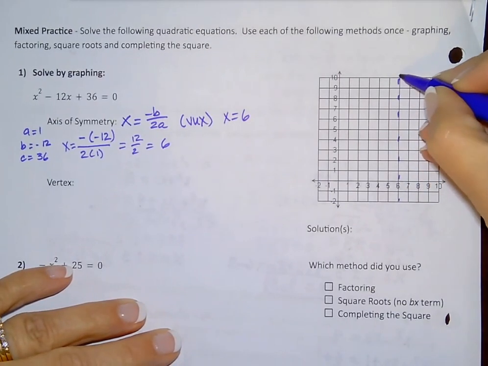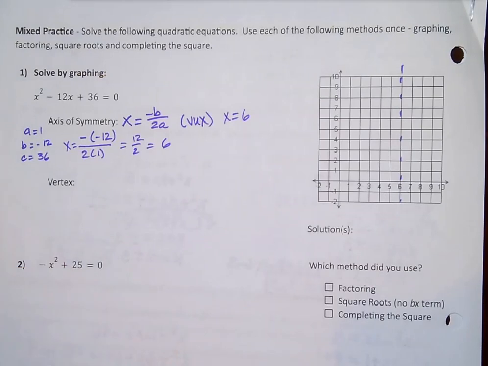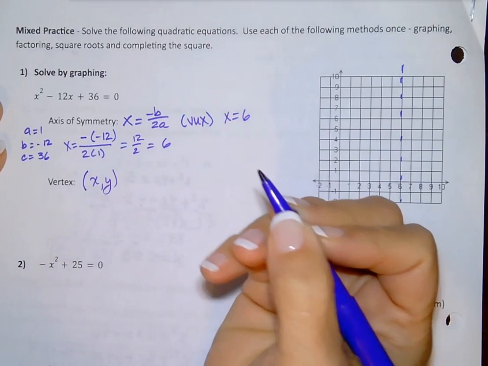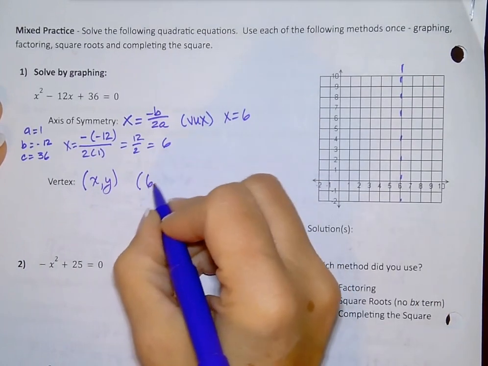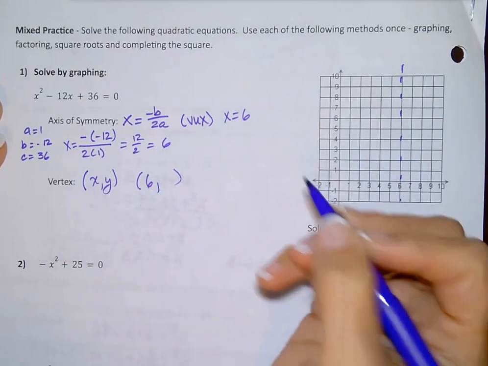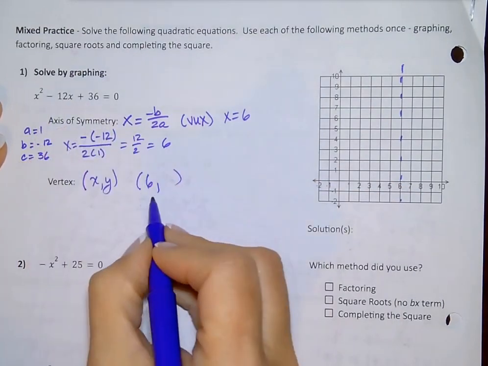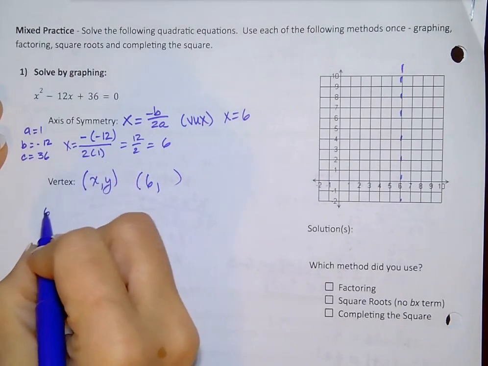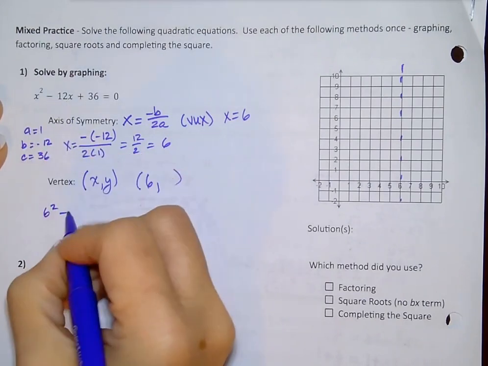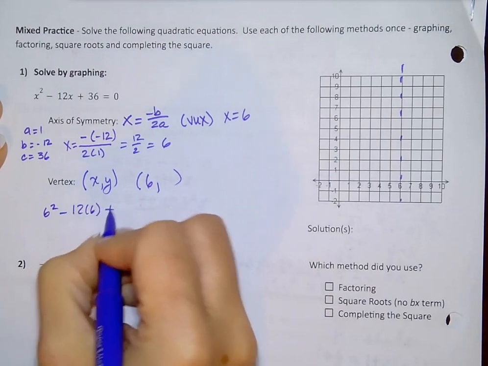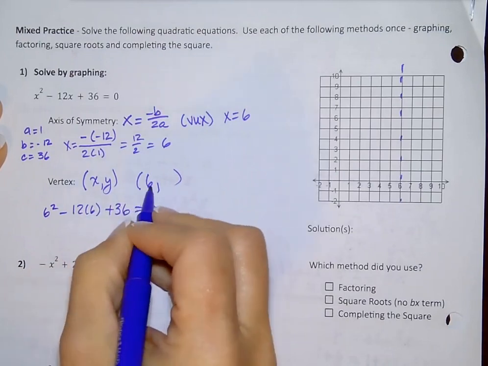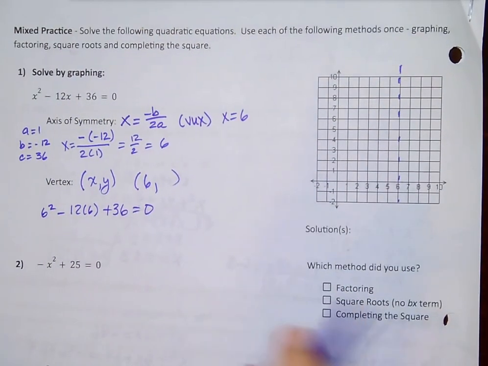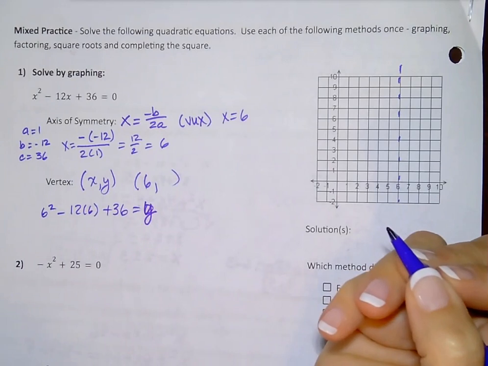That means my vertex is going to be right on that axis of symmetry, right? And I know my vertex is always going to be some x, y because it's an ordered pair. I figured out the x is 6, so I have to figure out what's the y part. Well, I go back up here, and if x equals 6, I'm going to plug that in. So it's going to be 6 squared minus 12 times 6 plus 36 equals y, because I want to find y.